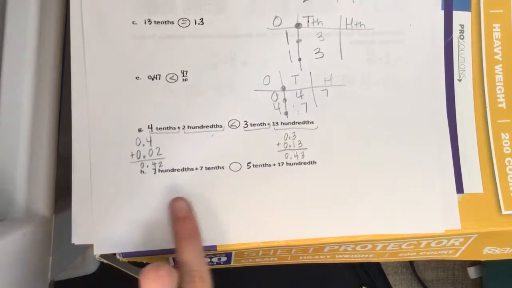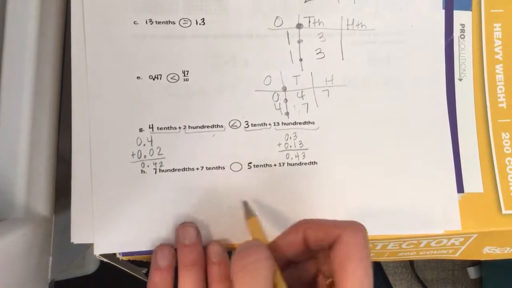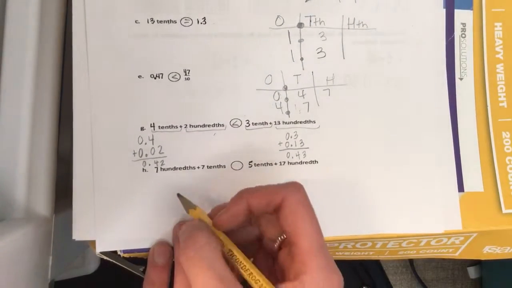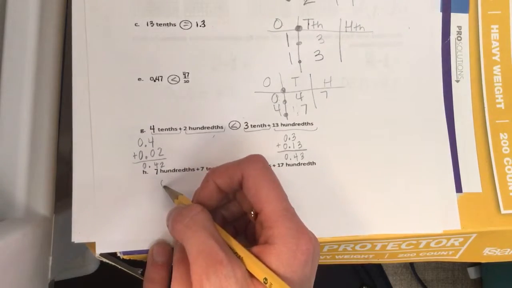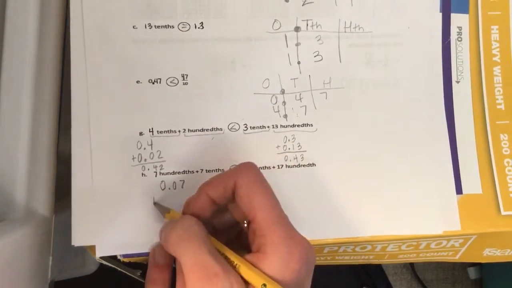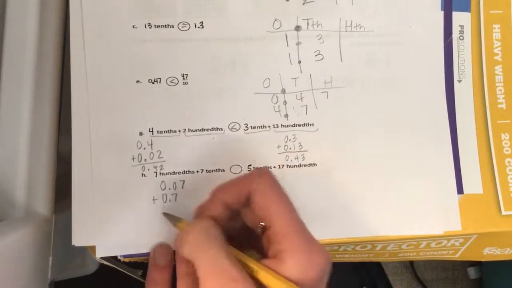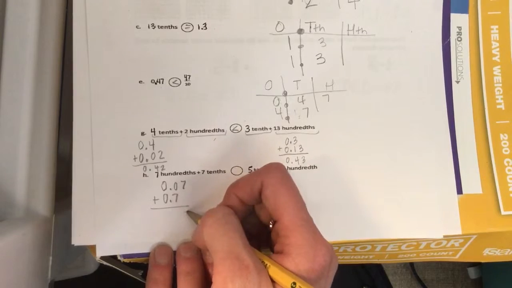All right, now H, I want you to do completely on your own and then check back for the answer. All right, so if you got that one right, excellent. If not, here's my explanation. So 7 hundredths, I would write like this, with a 7 in my hundredths place, plus 7 tenths. Add those up.